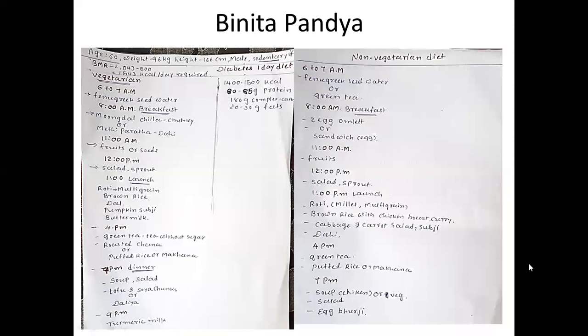Fenugreek seed water is added in both the diets, which is good. Okay, fenugreek seed water on an empty stomach for diabetics is good. If the person has cholesterol, okay, having garlic water in the morning is good.